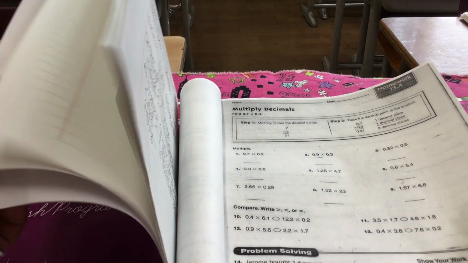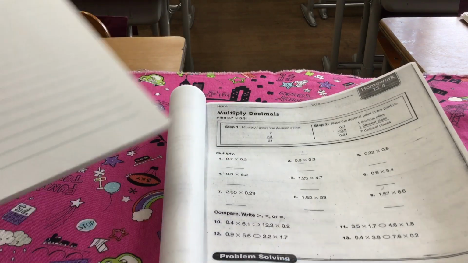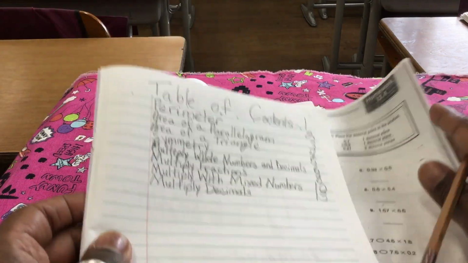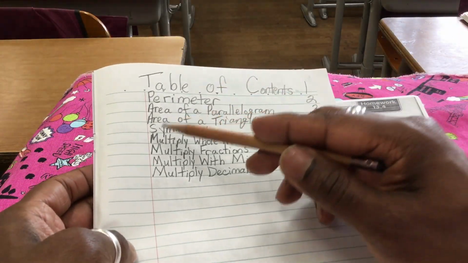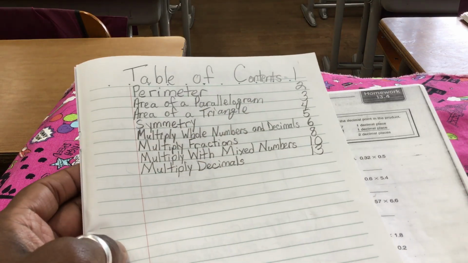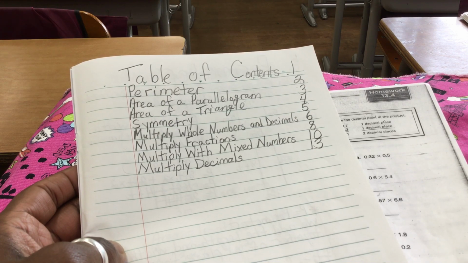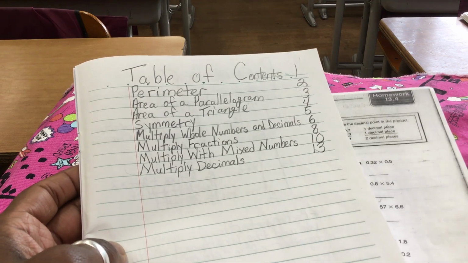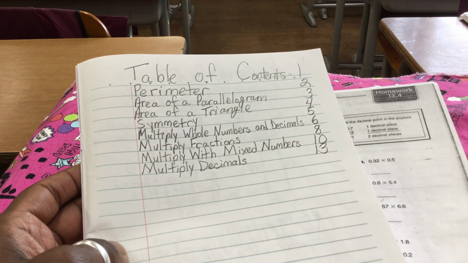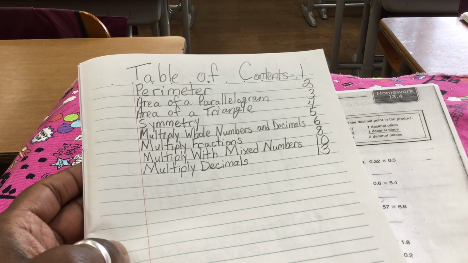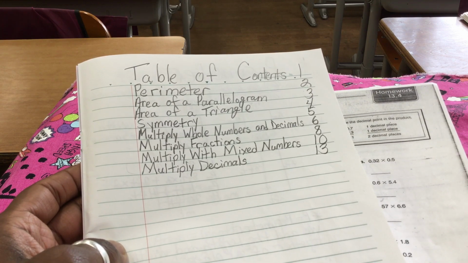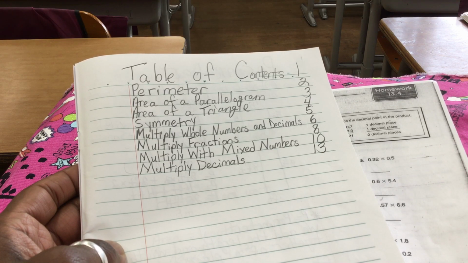If you have any questions about the lesson, please feel free to email Mr. Waterman at any time. Pretty straightforward again. So remember, there's a good chance that you'll have a quiz next week over multiply whole numbers and decimals, multiplying decimals, multiplying fractions, and multiply with mixed numbers. A multiplication party of sorts, okay?